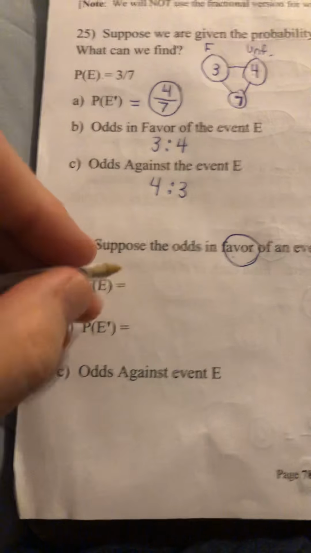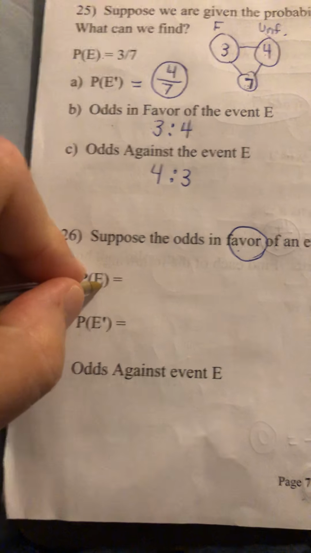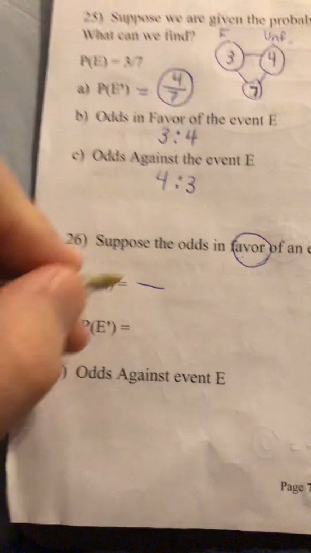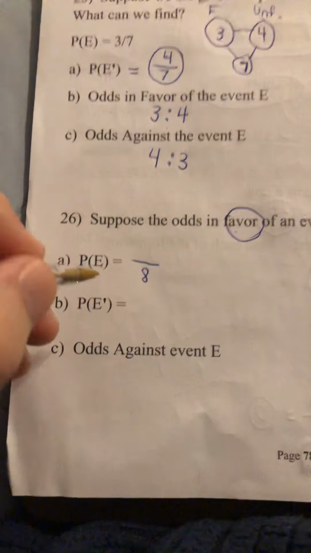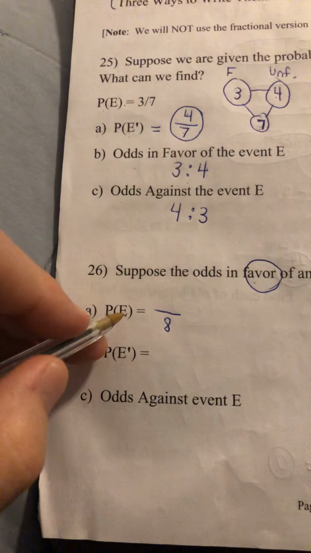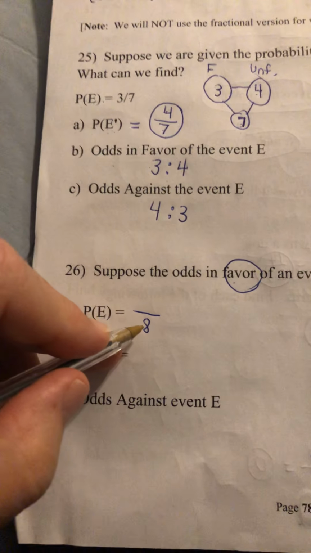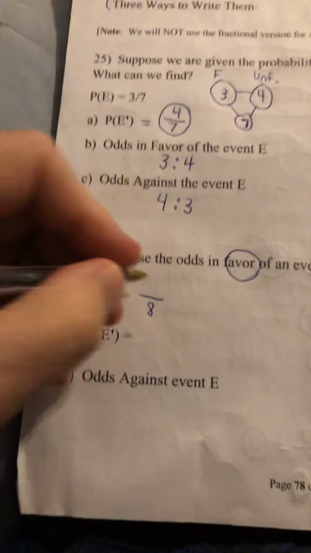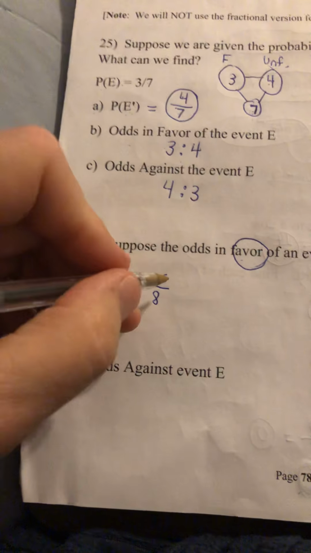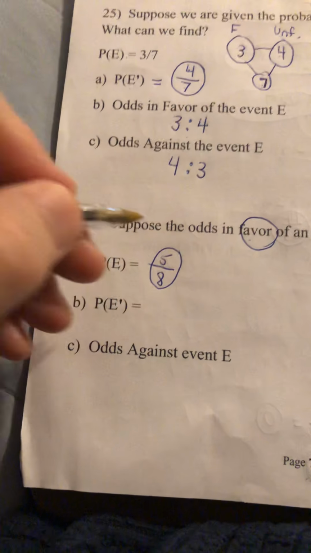Okay, now, what's the probability of the event occurring? How many items are in our sample space? 8. Probability, we're going to create a fraction. 8 goes in the sample space. What's the probability of the event occurring? Well, favorable, there would be 5. So my answer there would be 5/8.